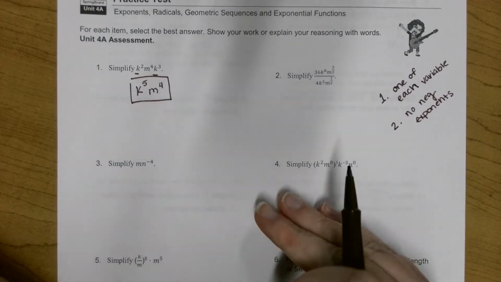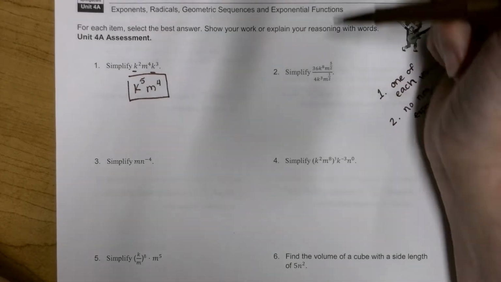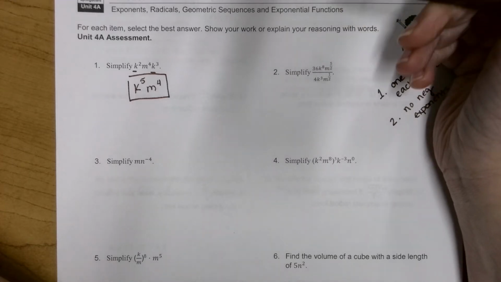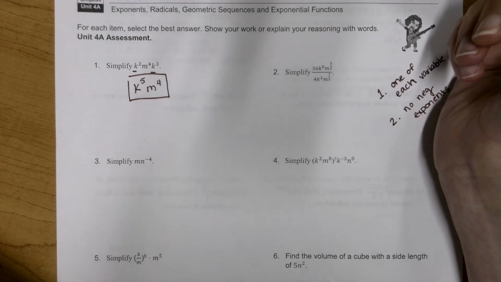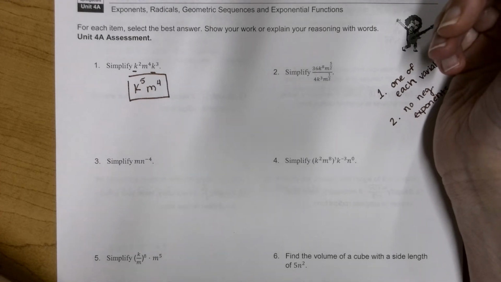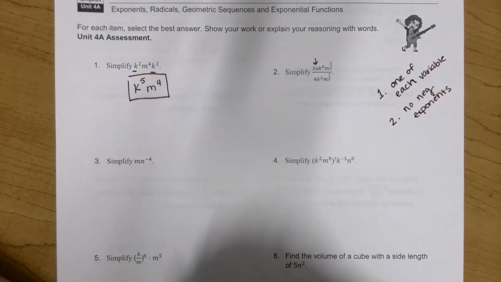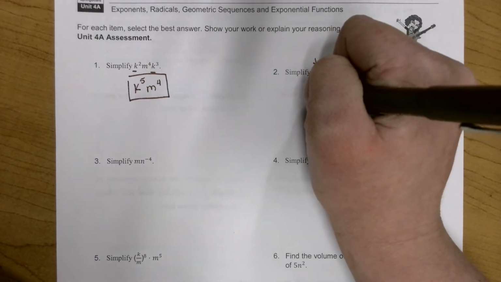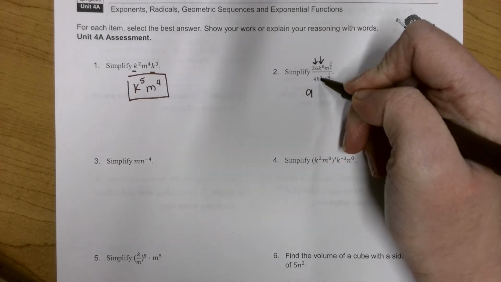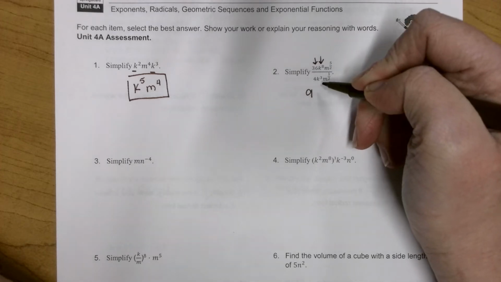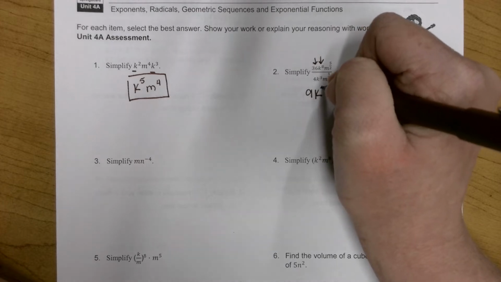All right, number 2. I'm going to keep going through the same thing. We're looking for one of each variable, no negative exponents. We also don't want something that can be easily simplified, like this fraction, 36 over 4. Well, we can divide that, so let's go ahead and do that. That would be simplifying it. So 36 divided by 4 is 9. And let's move on to the k values. We have k to the 8th over k to the 3rd. When you divide bases, you subtract the exponents. So 8 minus 3 is 5, so this is k to the 5th.